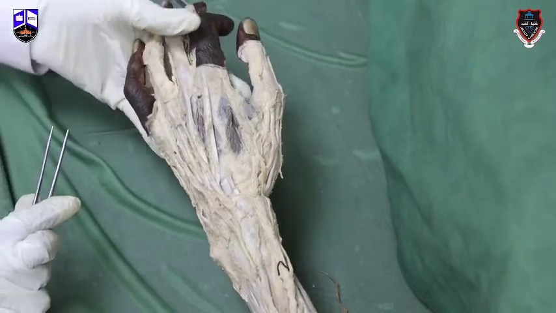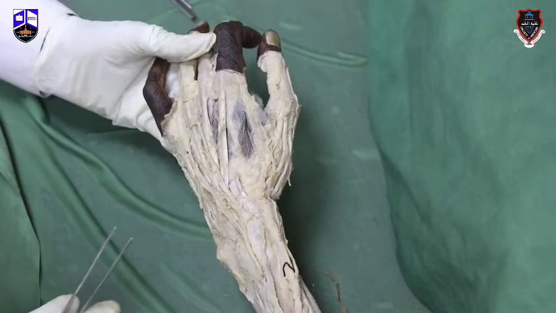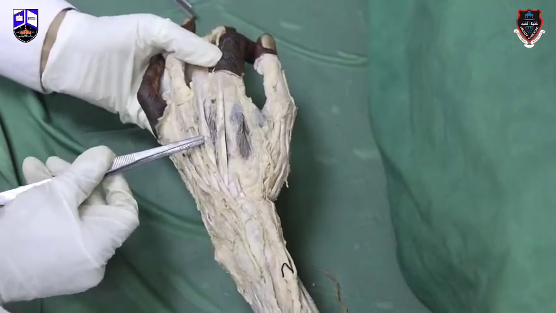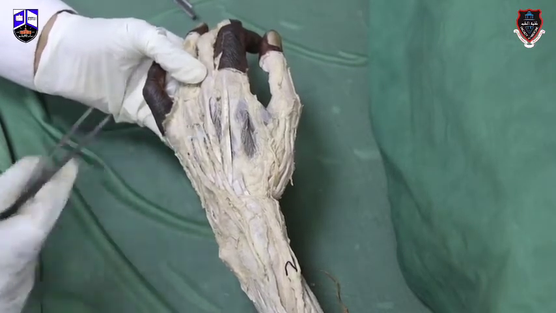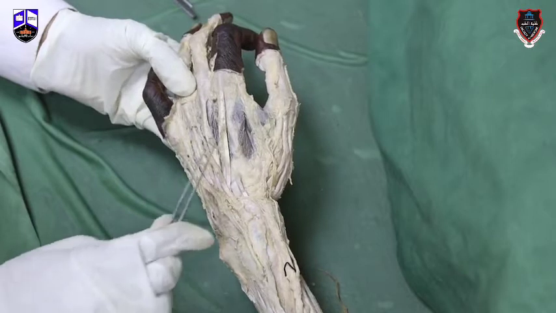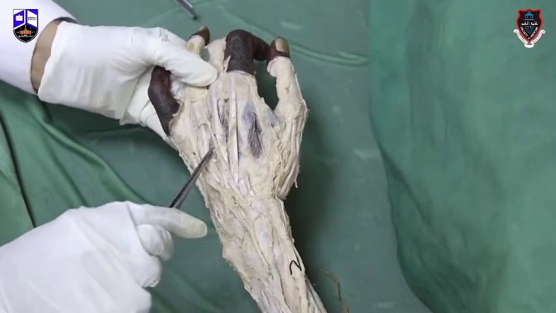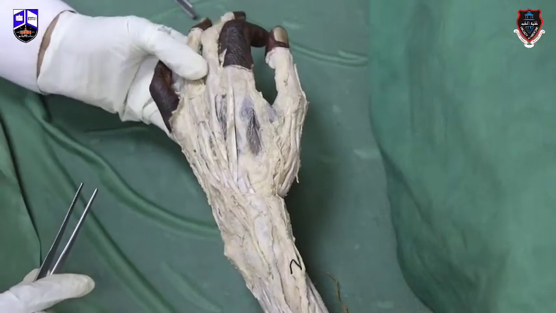In the dorsum of the hand, you can see the tendons of the extensor muscles, and also this fleshy red part is the dorsal interosseous muscles.